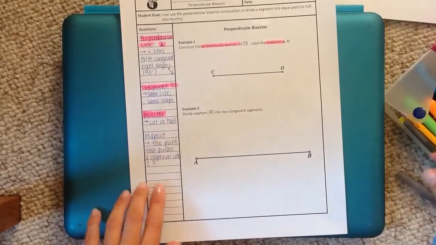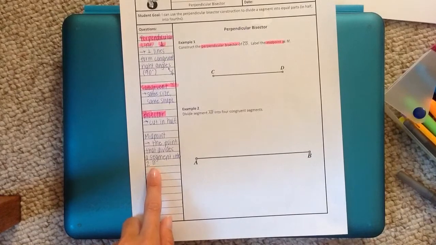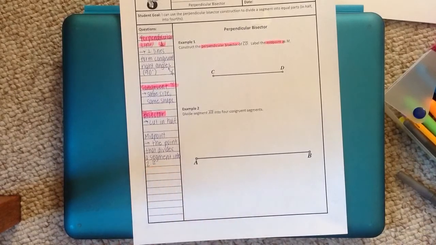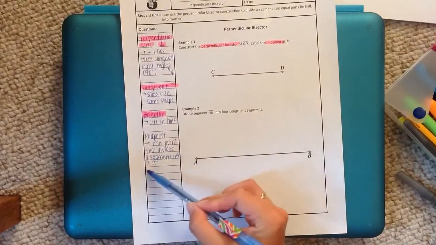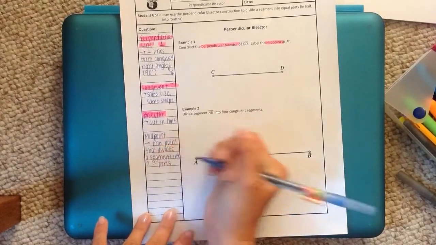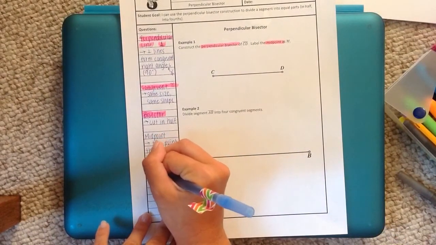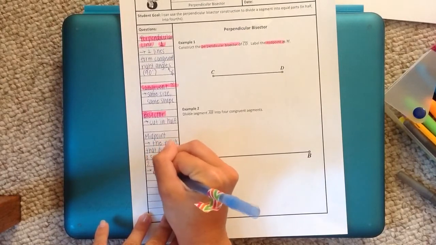Notice that I'm starting to use symbols now. Instead of writing out the whole word congruent, I use the equal sign with the little squiggle. So we've got the point that divides a segment into two congruent parts. And just for myself, because I'm just learning this word, I'm going to say that it's right in the middle.